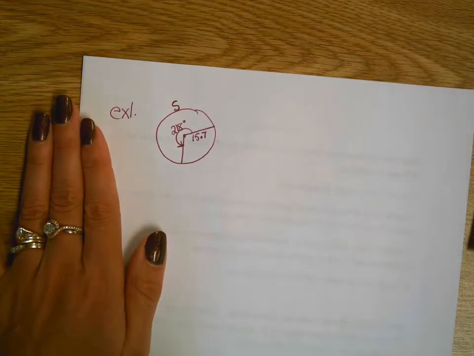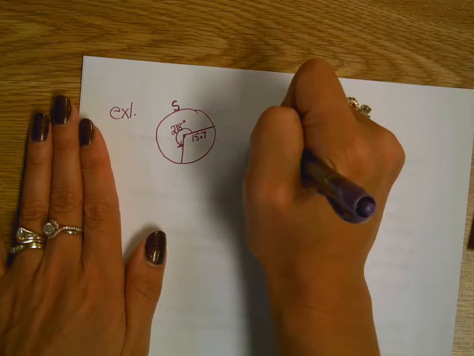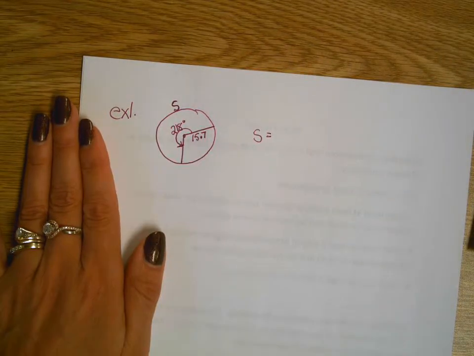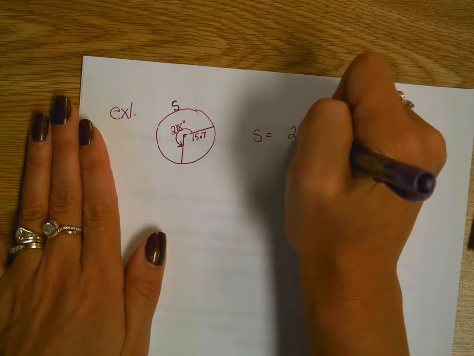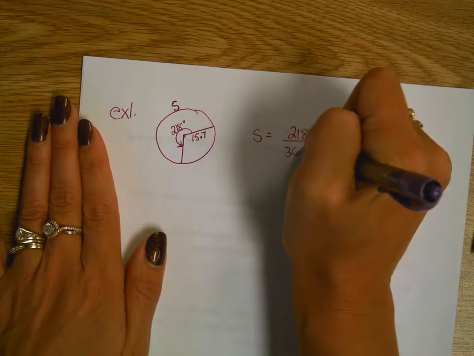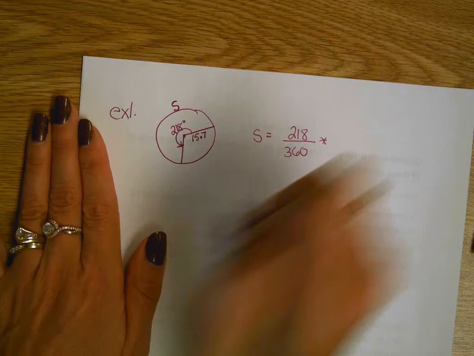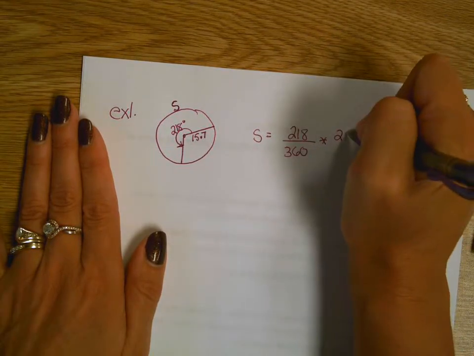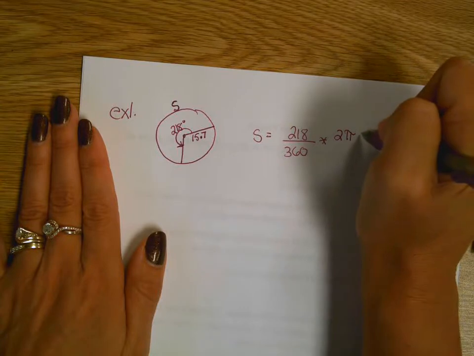Well, just think, it's the fraction of the circle multiplied by the circumference. So the arc length, because it's in degrees, how do I get that fraction of the circle again? 218 out of a possible full 360, and then times the circumference, 2 pi times that 15.7.